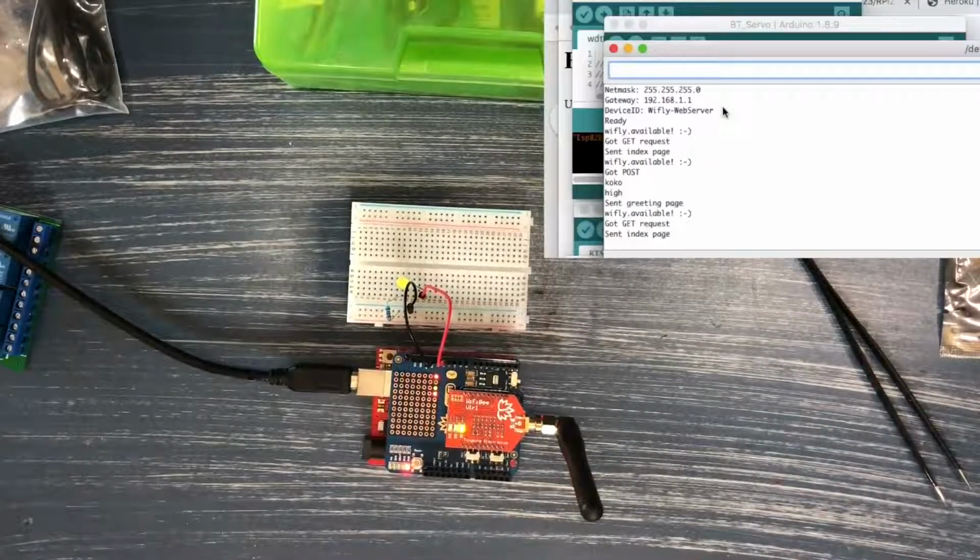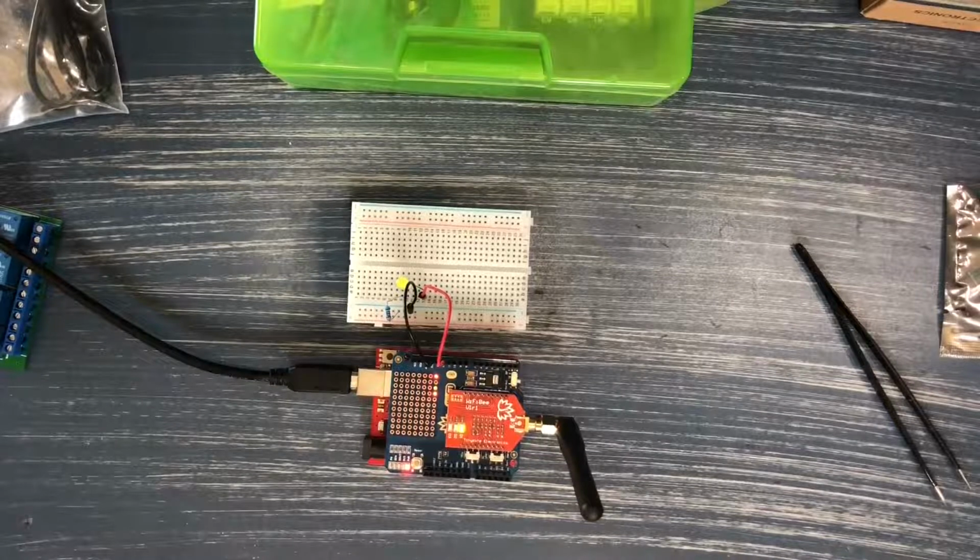Okay, so we can view the debug messages in the serial monitor. As always, you can see the keyword Coco, which sends high, and now we're going to send off, which is the keyword to send low. And let me rearrange the windows so that you can see that data coming in as we punch it into the browser. Okay, I think we're ready.